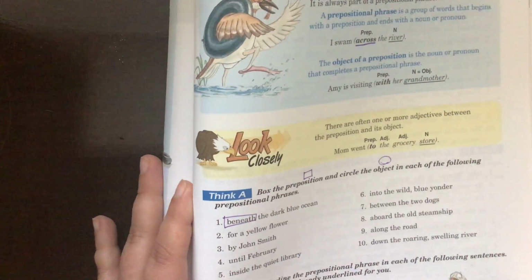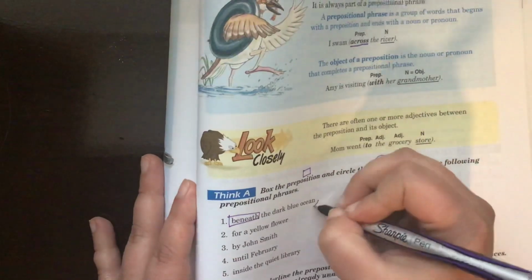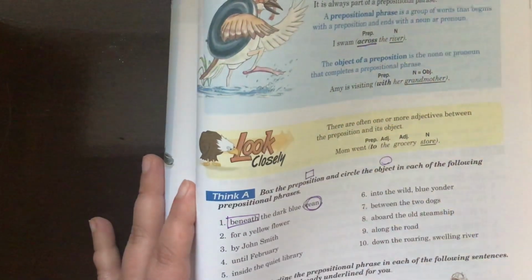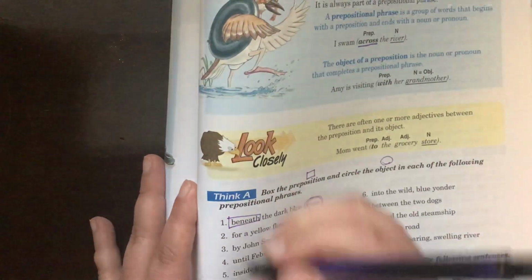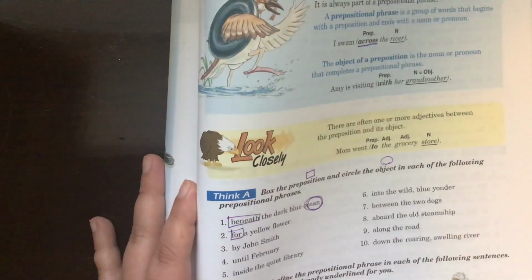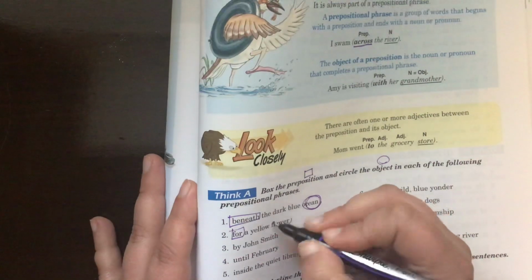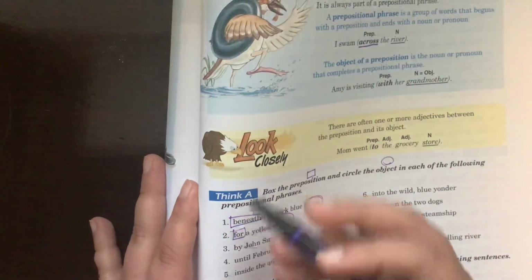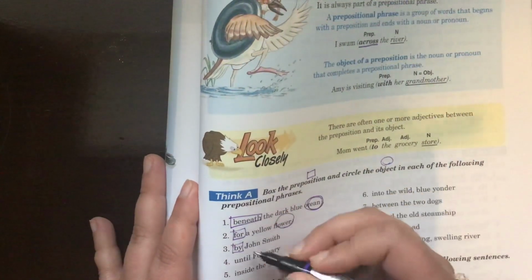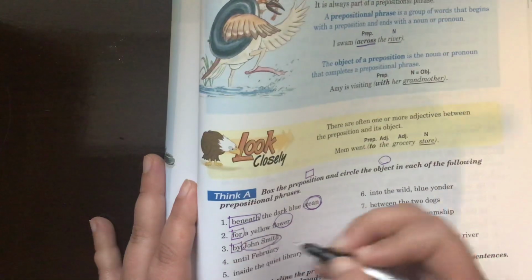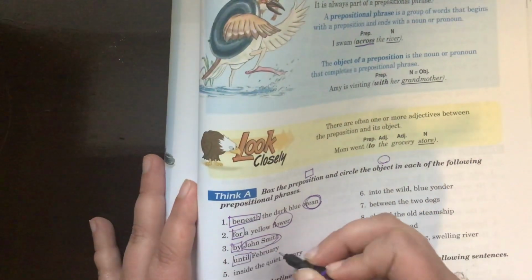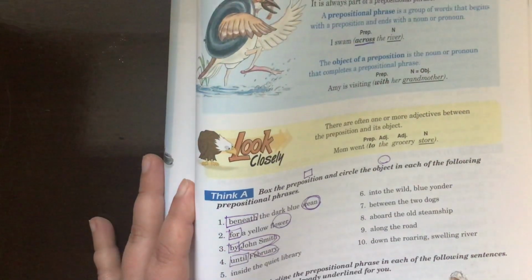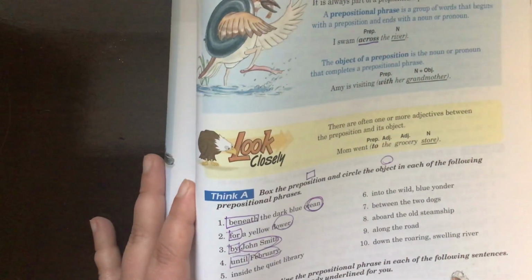Beneath what? Well, beneath the dark blue ocean. Ocean is the noun, so we circle that. That's the what, that's the object. For is the preposition. A yellow flower. Flower is the object. By is the preposition. John Smith is a name, so we circle all of the name. Until we box it, February is the object. There we go, nice and simple.